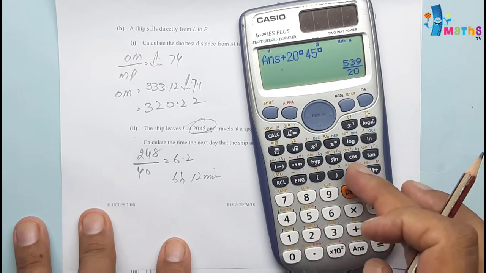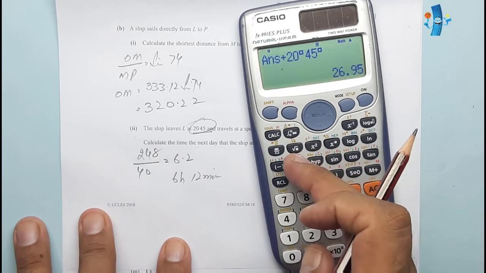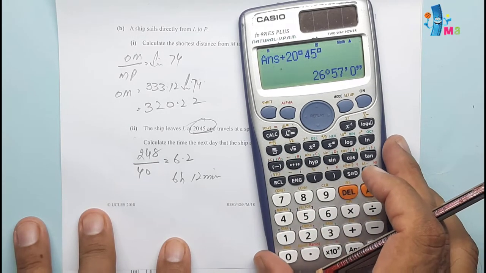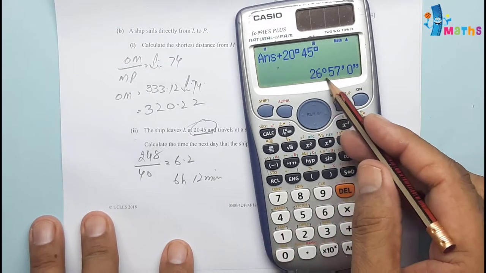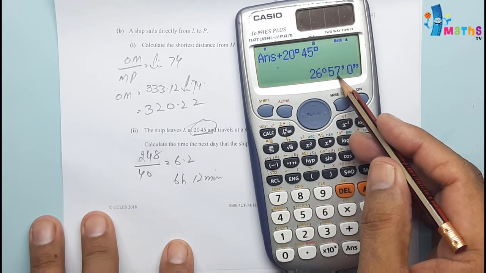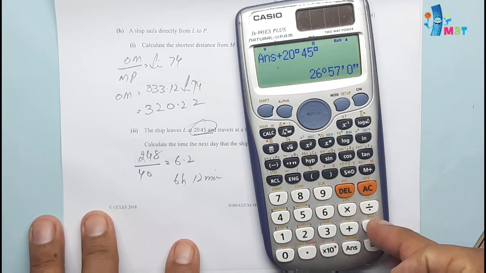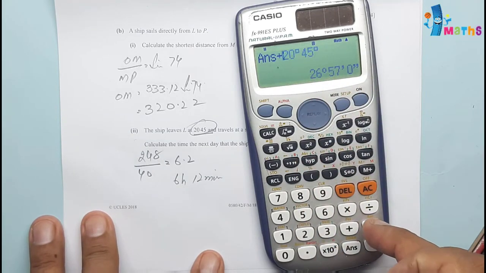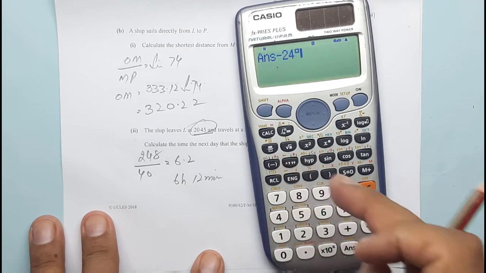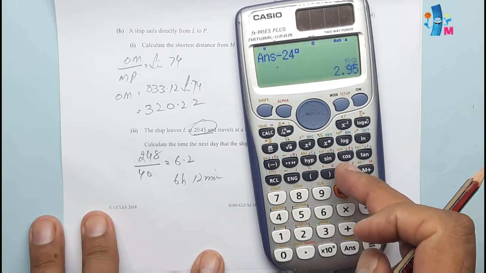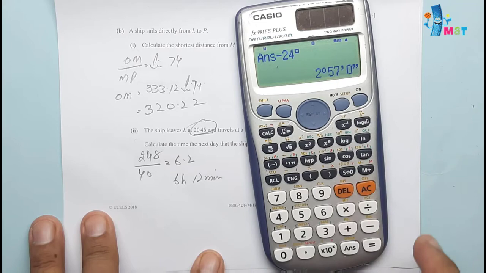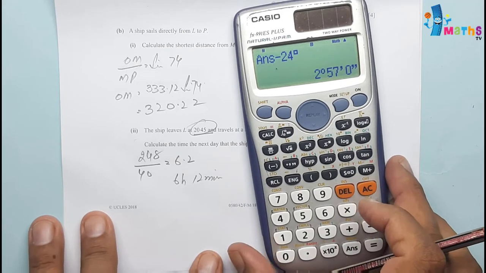So this will be resulting to this one. If we press the number sign, we'll get 26 hours and 57 minutes. So we'll subtract 24 hours because it's 24-hour time. So minus 24 hours will be equal to this one, and press the time button again. So 2 hours 57 minutes.